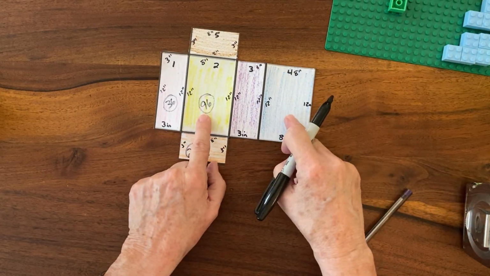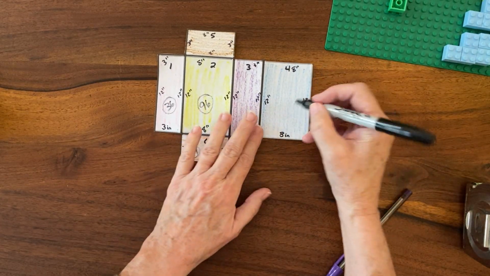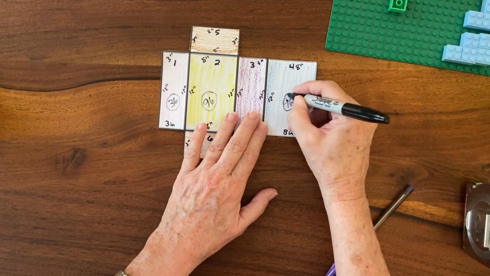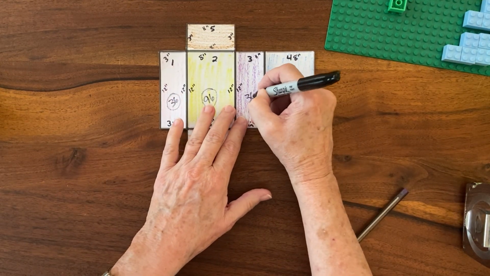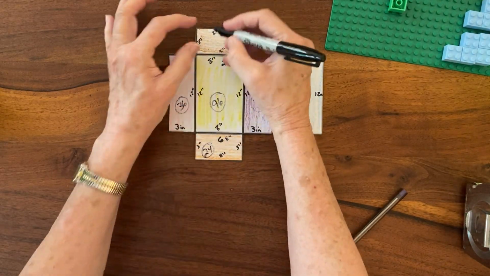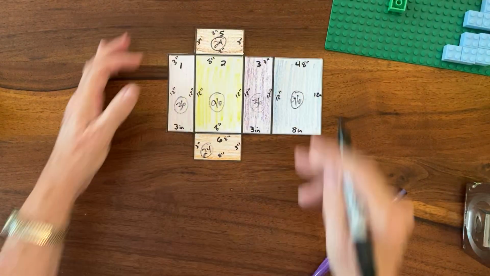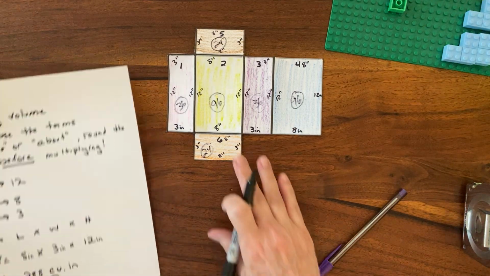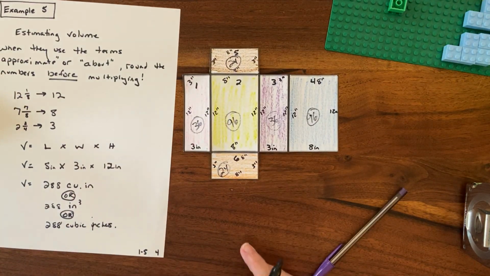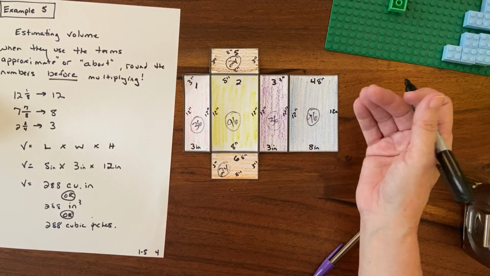Oh, is this the same as this? 8 times 12? Oh, it is. Look at that. And is that the same as that? 3 times 12? And is that the same as that? 24? Cool deal.